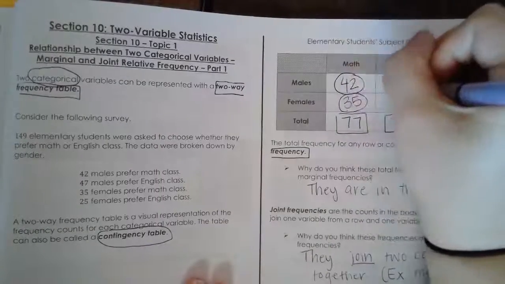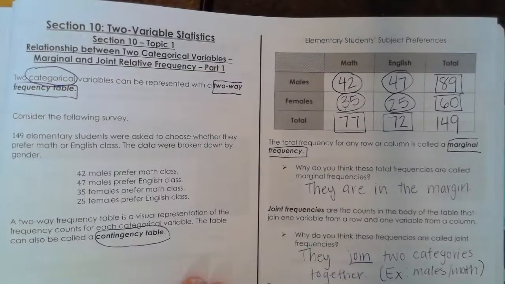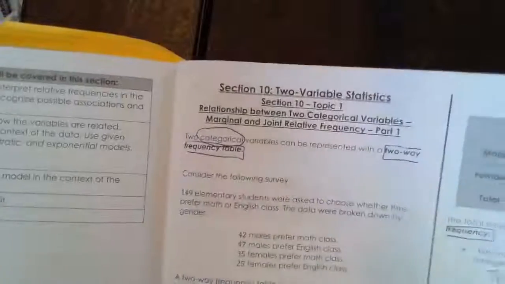But these, we're going to draw a circle around the joint frequencies, are my joint frequencies. So my joint frequencies are like they join two categories, like males that like math and males that like English, and females that like math and females that like English. Okay, continuing on.